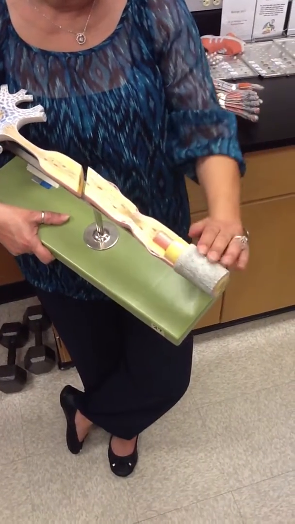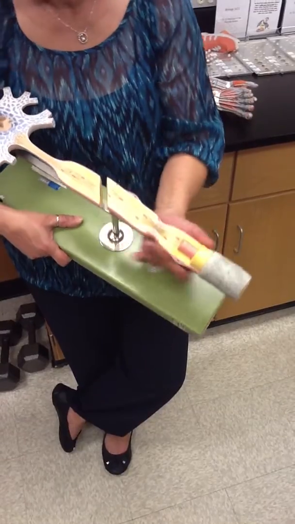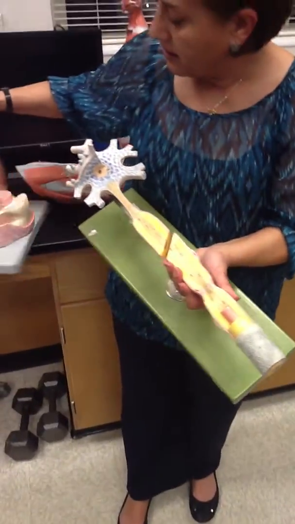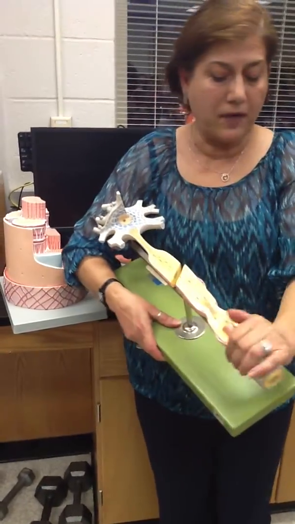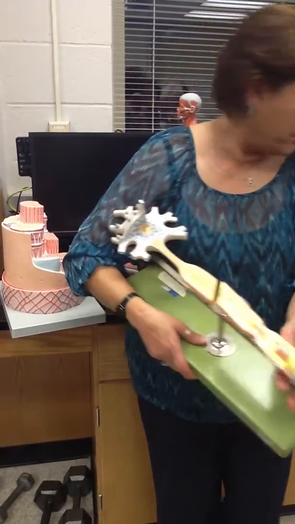And right here, we have the endoneurium. Here in the muscle, we have the endomysium. In the neuron, we have the endoneurium.